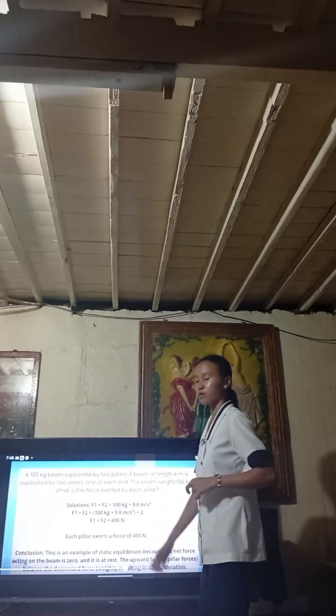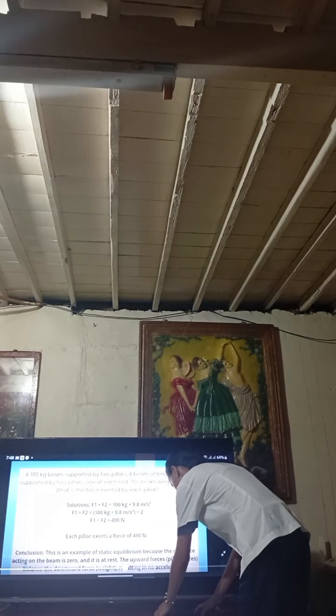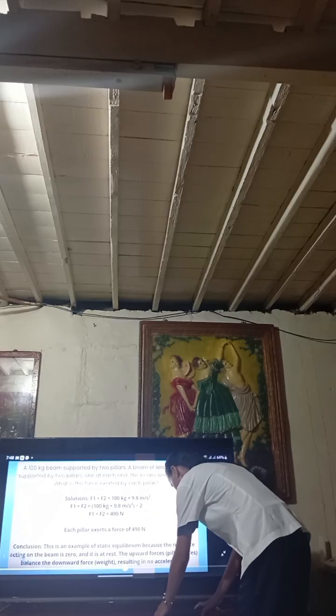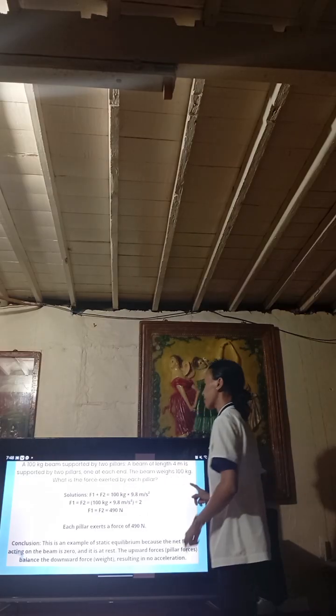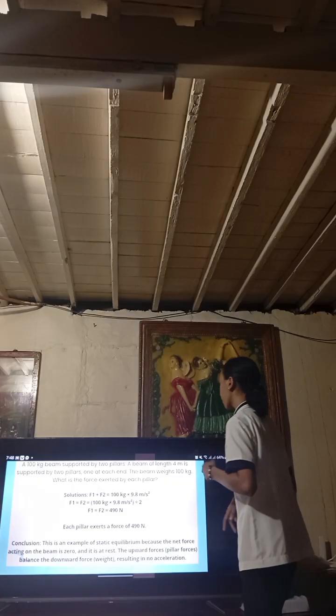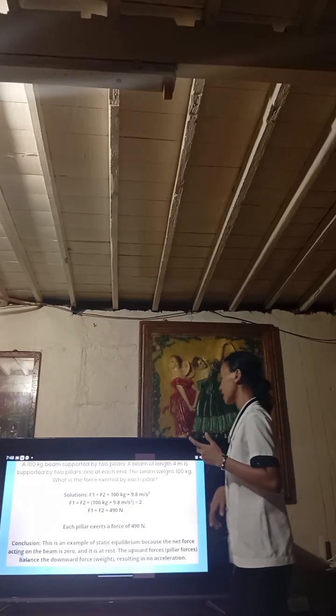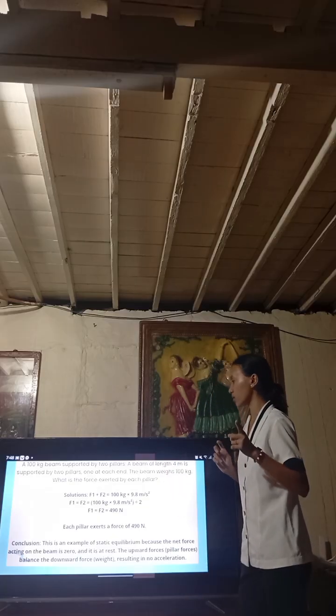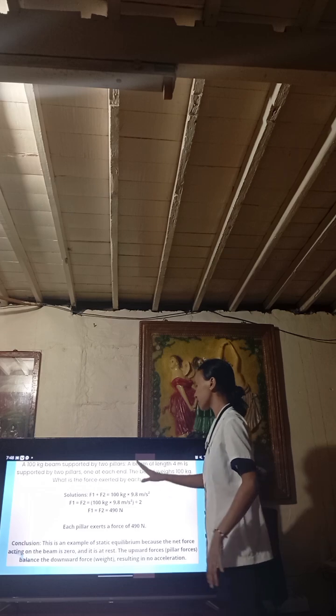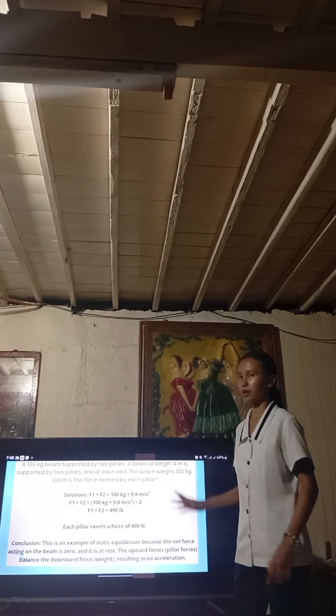So this is also another example of static equilibrium. A 100 kilogram beam supported by two pillars. A beam of length 4 meters is supported by two pillars, one at each end. The beam weighs 100 kilograms. What is the force exerted by each pillar?